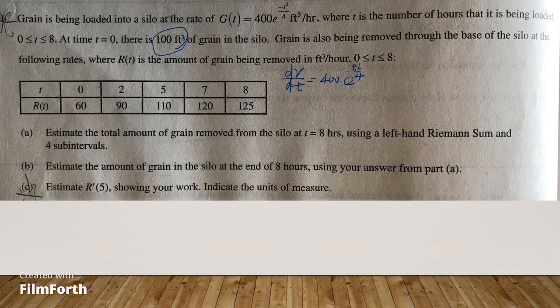So we get 2 minus 0 times 60, that is the first interval left endpoint, plus 5 minus 2, the width of the interval, times left endpoint, 90, and 7 minus 5 times 110, and 8 minus 7 times 120.